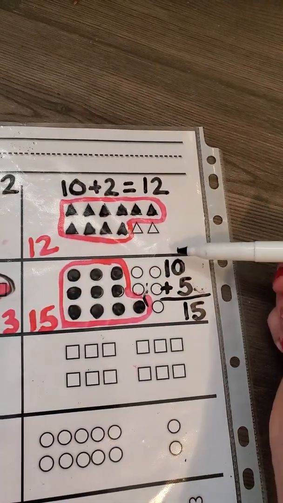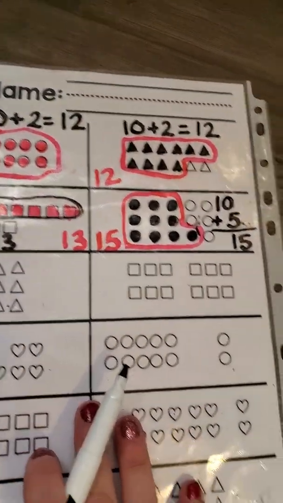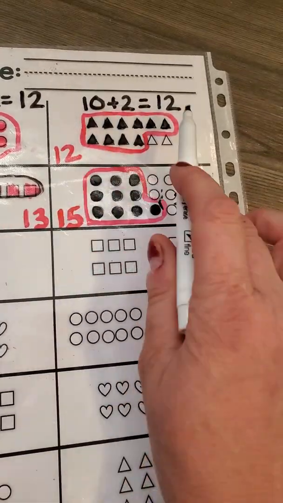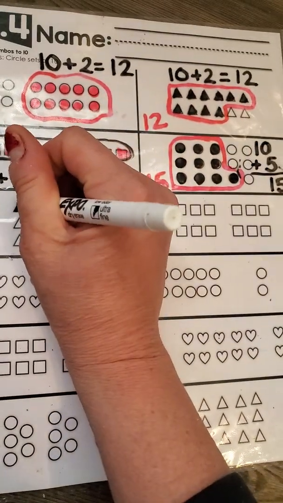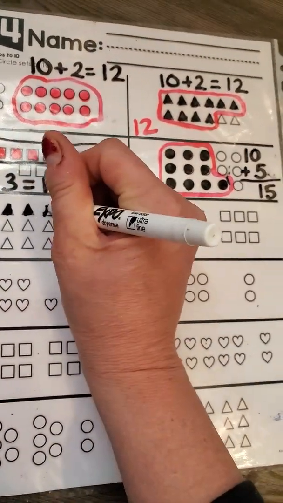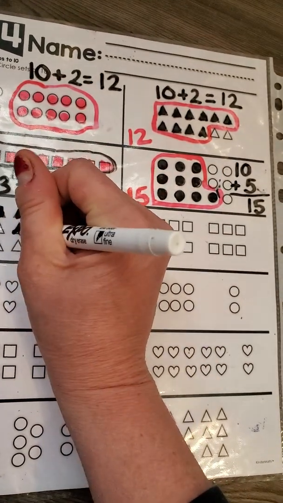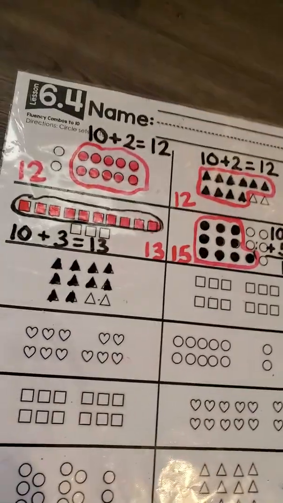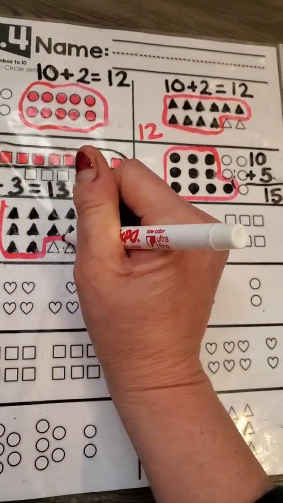So you can write your problems up and down or side to side. So it works both ways. And that means this 10 plus 5 is the same thing as up here, okay? All right, let's color in these 10. Let's get 10 here. So I'm going to do 1, 2, 3, 4, 5, 6, 7, 8, 9, 10. Okay, and remember, it doesn't matter what 10 you color as long as you only color 10, right?